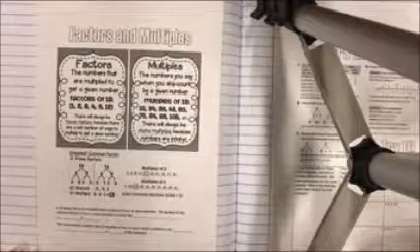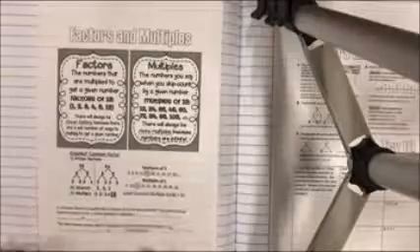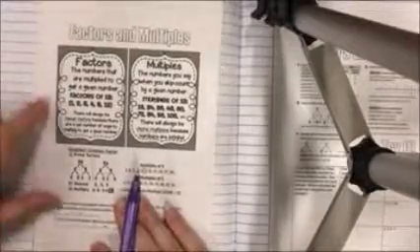Hi everyone, this is Chapter 1, Lesson 1 for Slytherin, Factors and Multiples. So I've got my doodle notes here. We're just going to go over them together.